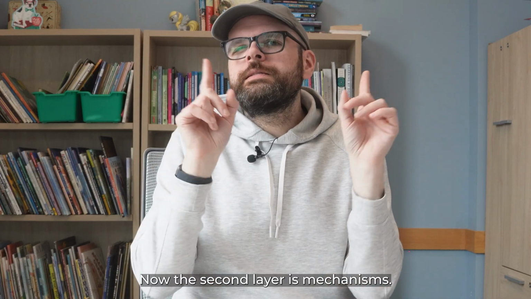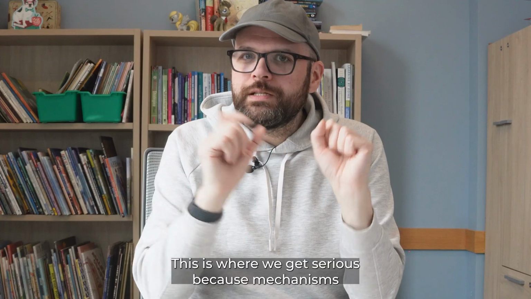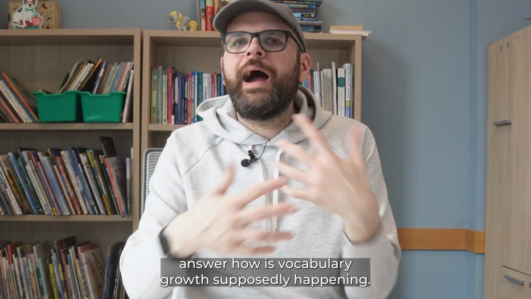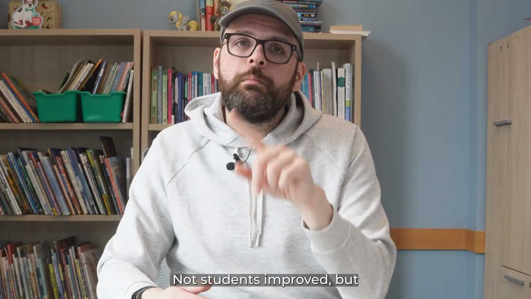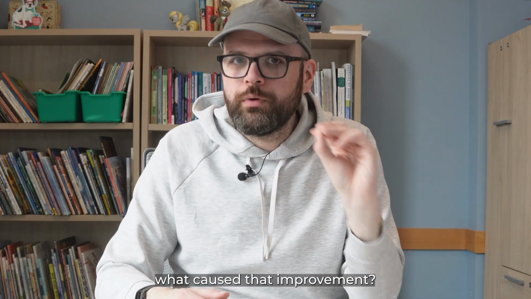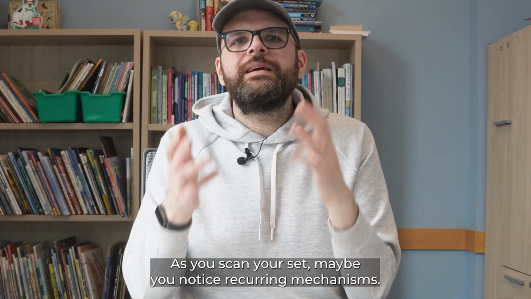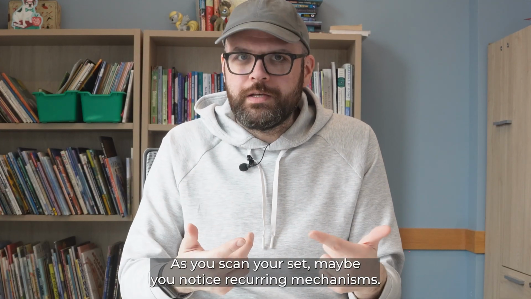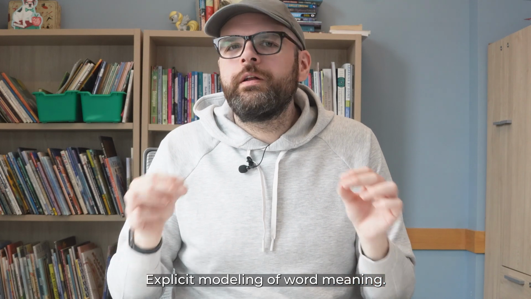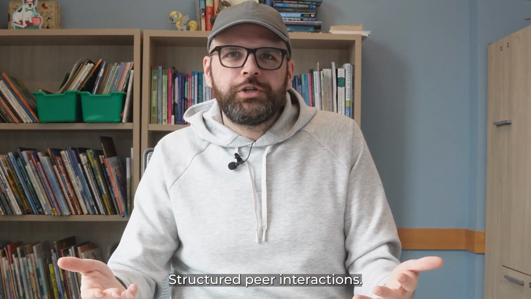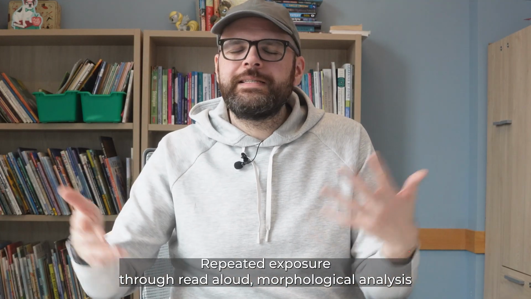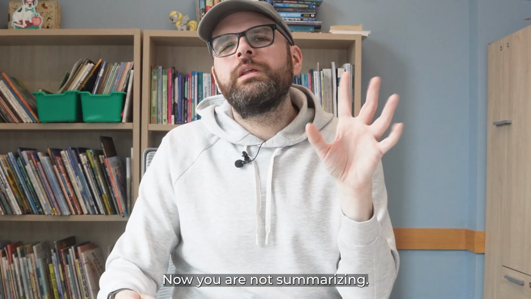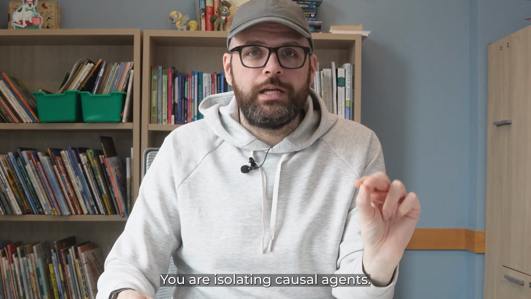Now, the second layer is mechanisms. This is where we get serious because mechanisms answer how is vocabulary growth supposedly happening? Not students improved, but what caused that improvement? As you scan your set, maybe you notice recurring mechanisms. Explicit modeling of word meaning, structured peer interactions, repeated exposure through read aloud, morphological analysis, and feedback cycles. Now, you are not summarizing. You are isolating causal agents.